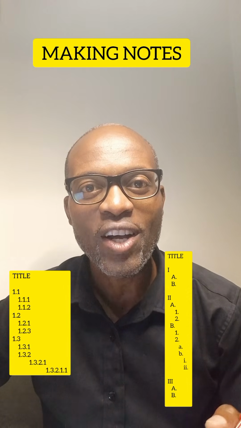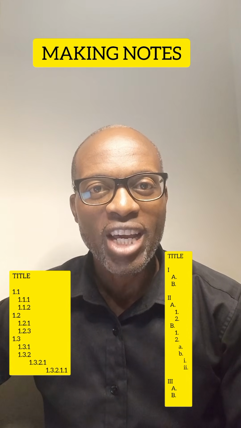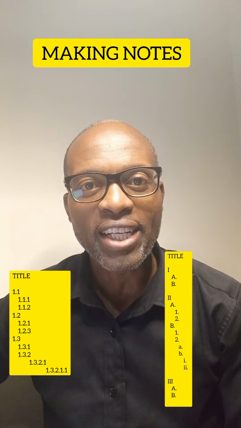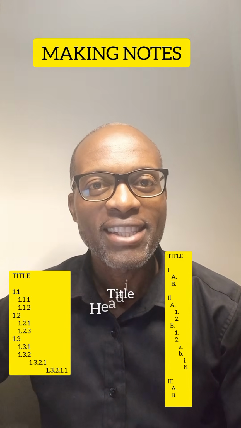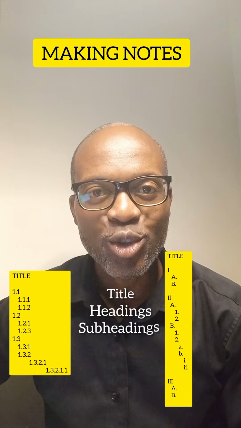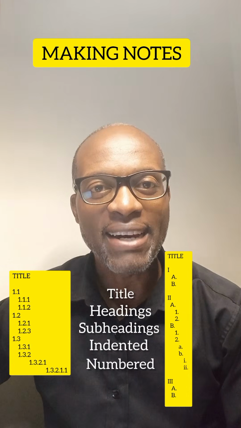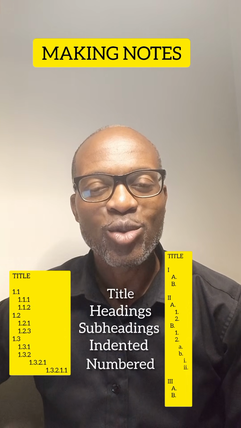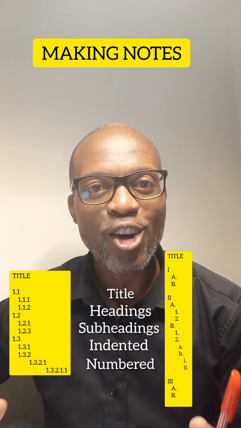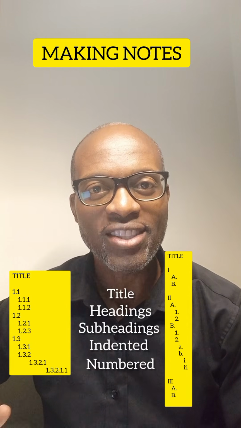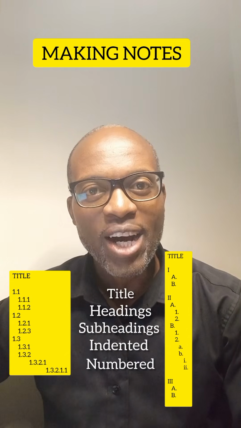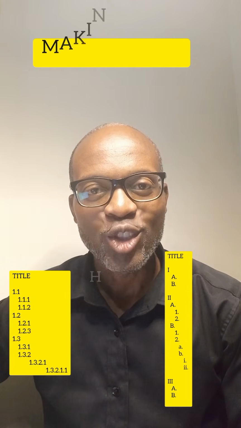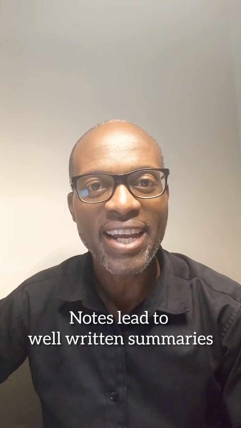The format of an outline should have the following elements: the title, the headings, the subheadings. Points should be indented. This structure helps the reader to understand the hierarchy of the text or the points that you have extracted from the passage. These notes or this outline that you make from a text should help you to write a summary.